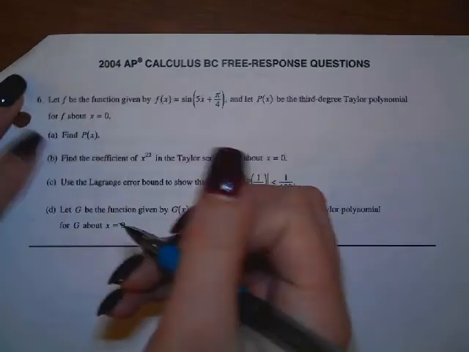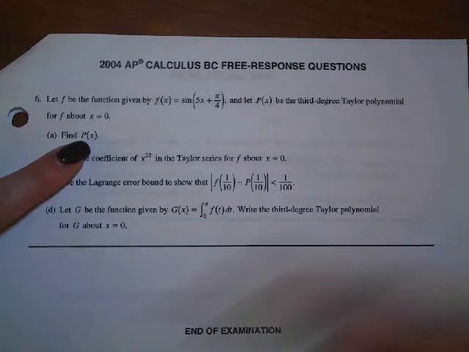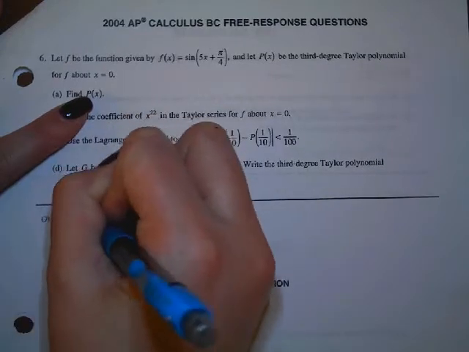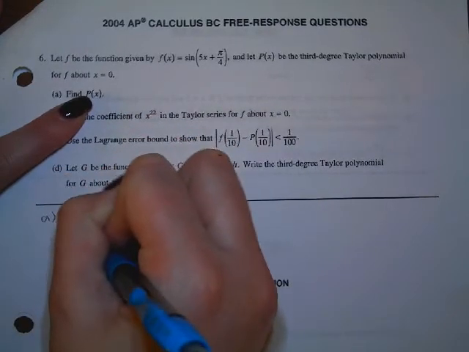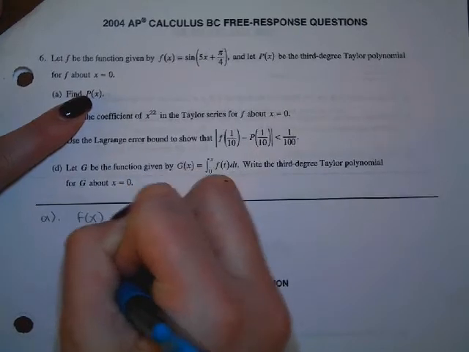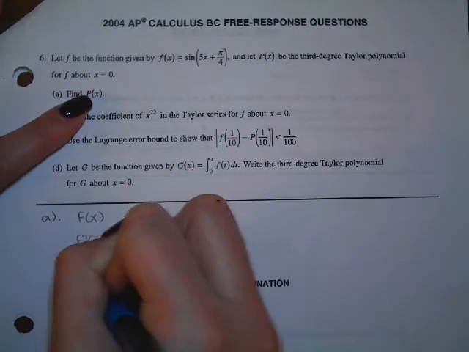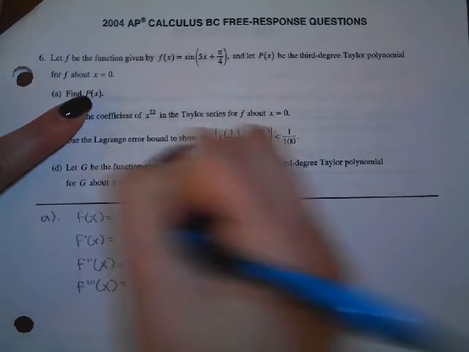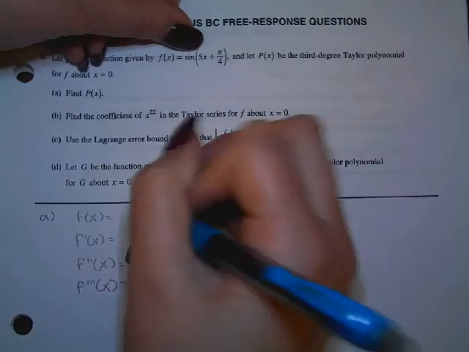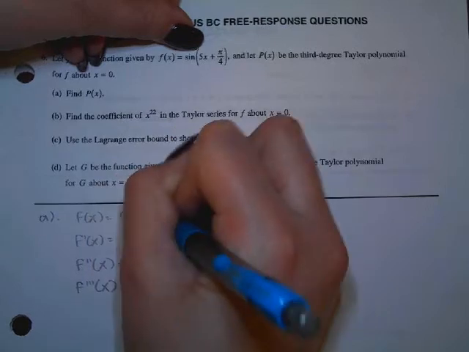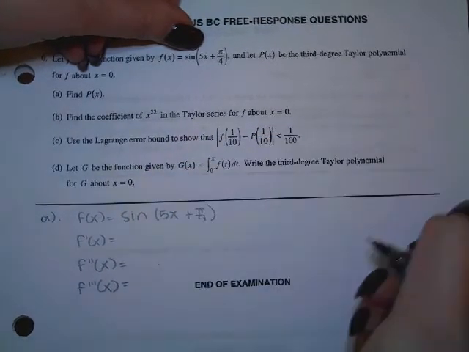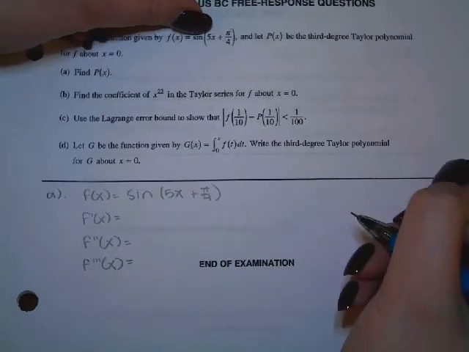So if I want to find P of x, the 3rd degree Taylor polynomial, then I need the function and the first 3 derivatives. Is it always first 3? It's whatever the degree is, that's how many derivatives you need. Okay, so we've got sine of 5x plus pi fourths. And what's the derivative of that?